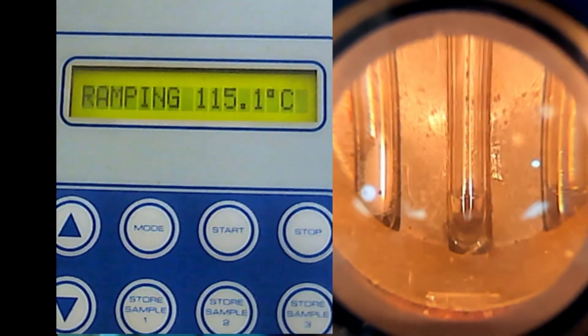So we wait until everything is melted. Because it is in group 1, it will not take a long time, because the highest will be less than 120. So everything in group 1 is less than 120. If you see now, everything is already melted. So I hope by now you know what your unknown is.